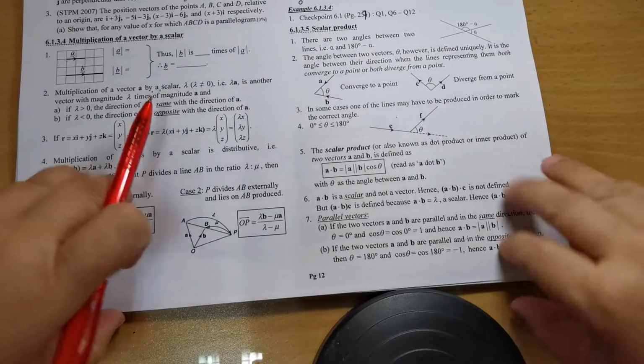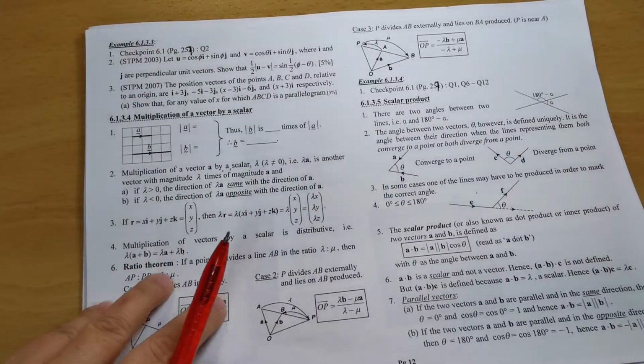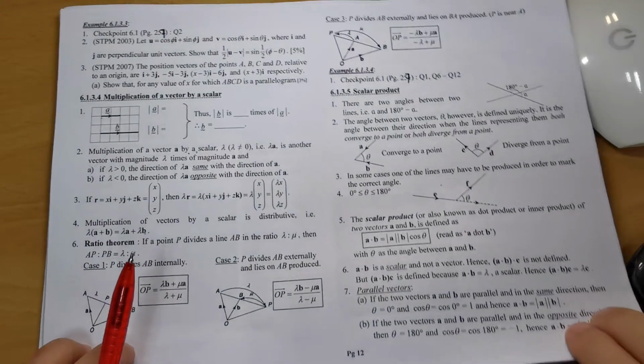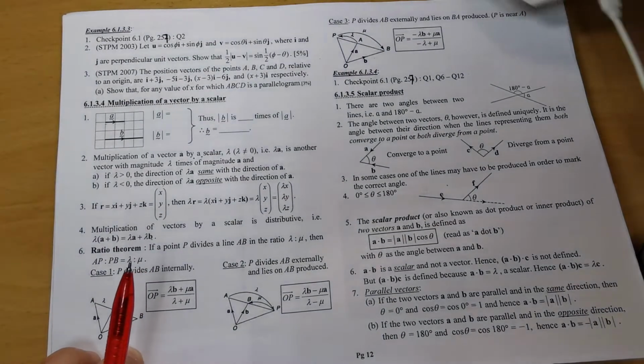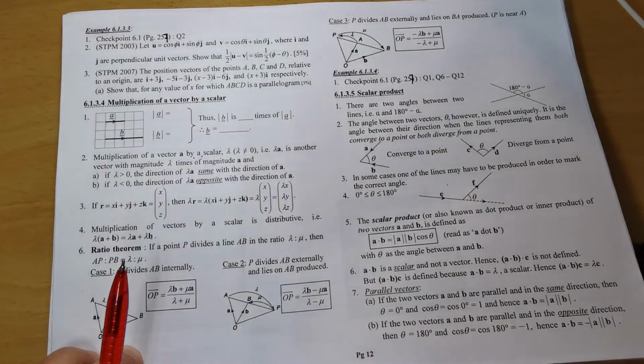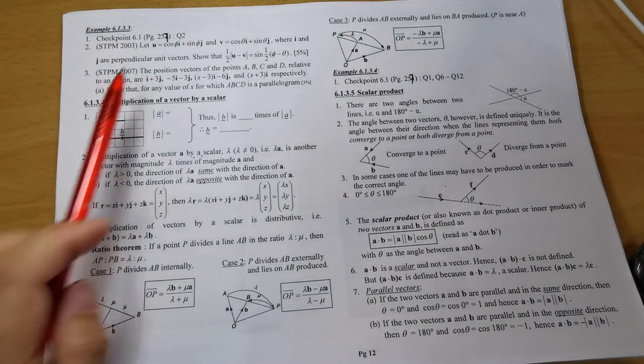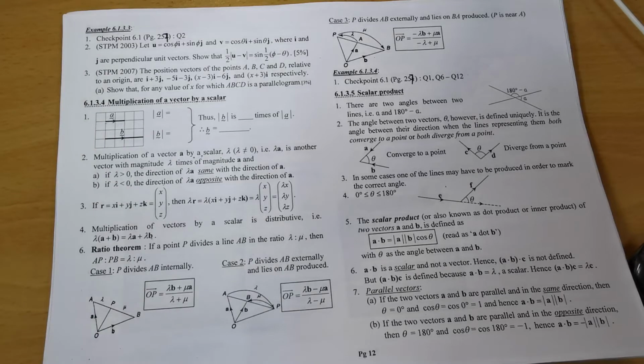Next, we will see some examples. So we will see example 6.1.3.3. First we will look at your textbook, checkpoint 6.1. In my textbook it is page 257.